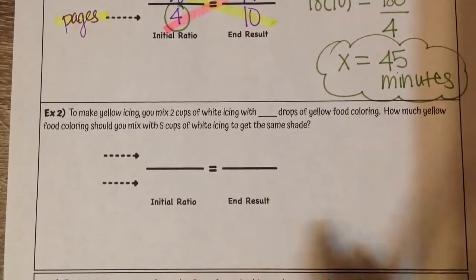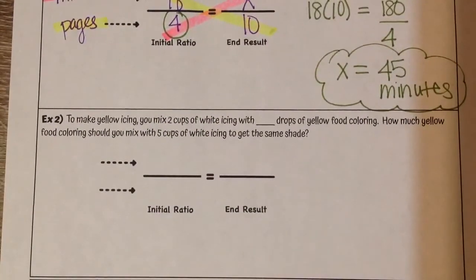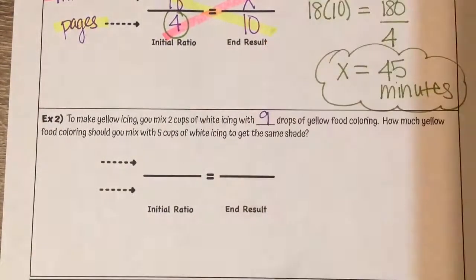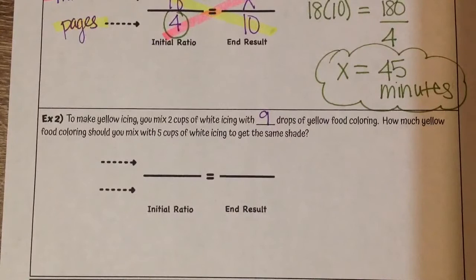All right, number 2. To make yellow icing, you mix 2 cups of white icing with 9 drops of yellow food coloring. How much yellow food coloring should you mix with 5 cups of white icing to get the same shade? So first thing, I'm identifying my 2 units.